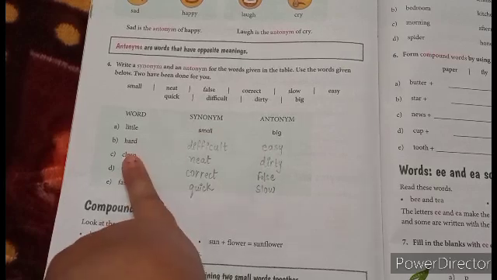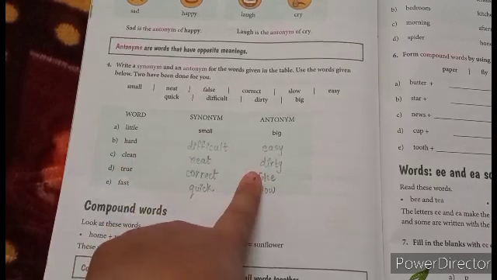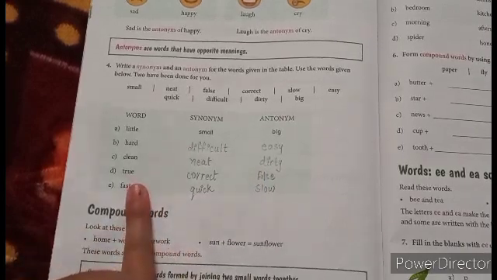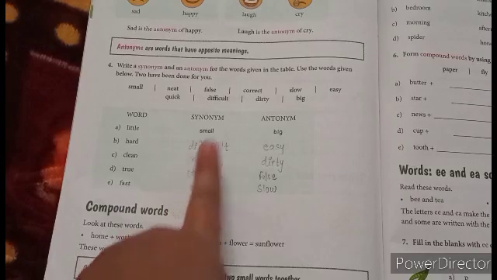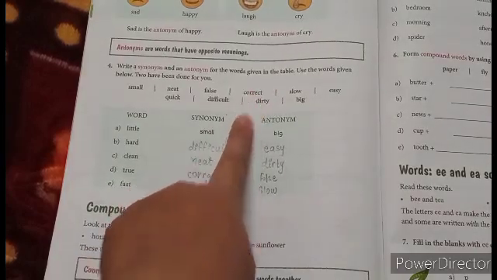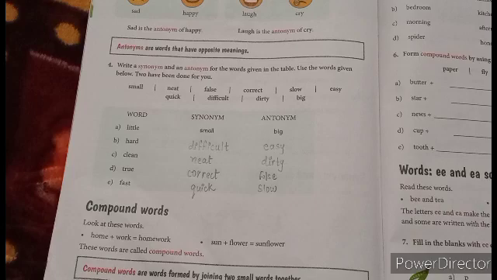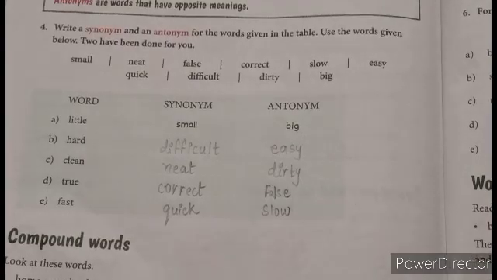Then clean, clean का synonym neat and antonym dirty. Then true, तो true का synonym क्या होगा? Correct. And antonym would be false. Then fast, fast का synonym क्या होगा? Quick. And fast का antonym क्या होगा? Slow. So these are the synonyms and antonyms of the given words.